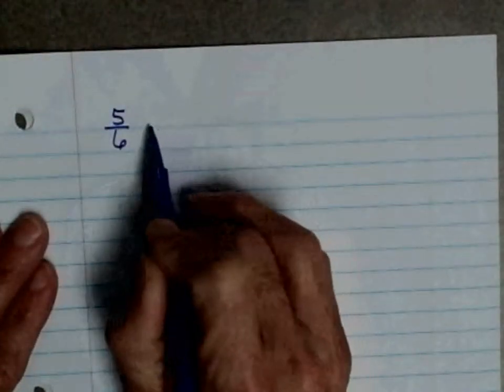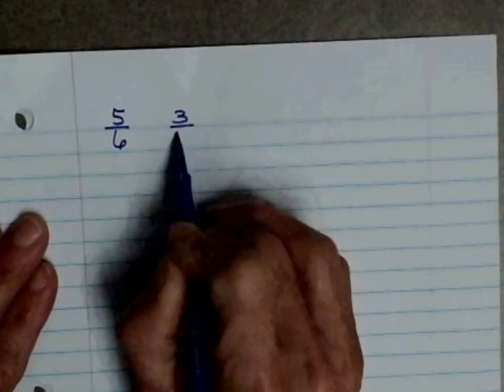Alright, boys and girls, new lesson, last strategy that we will be learning on how to compare fractions. So let's review the previous strategies that we were able to come up with over the last week or so to compare fractions. And let's just see how you would compare 5/6 and 3/4. What strategy would you use to compare these two fractions?